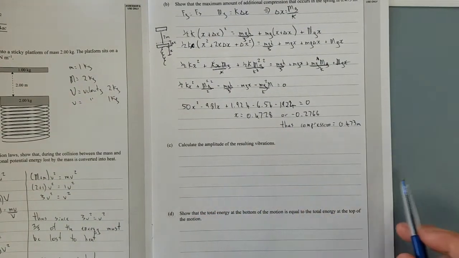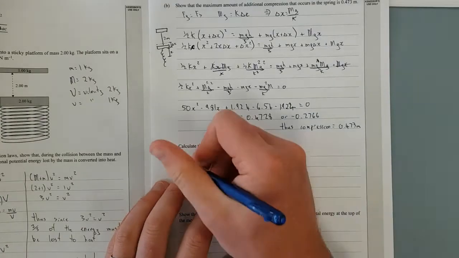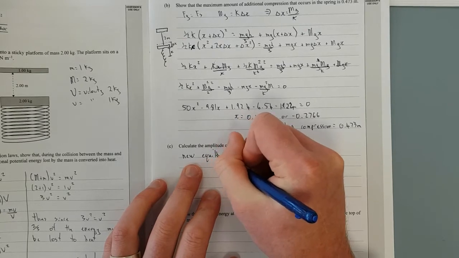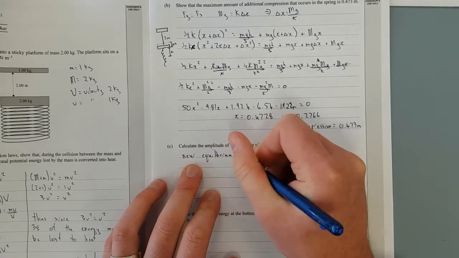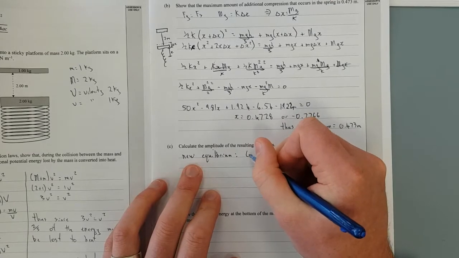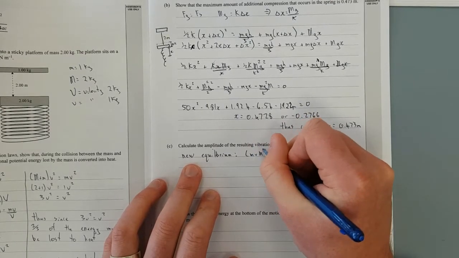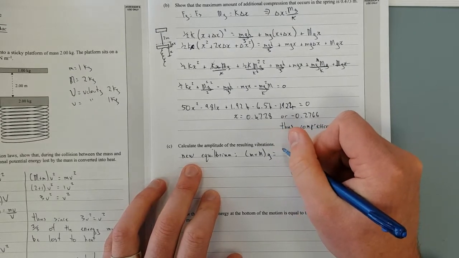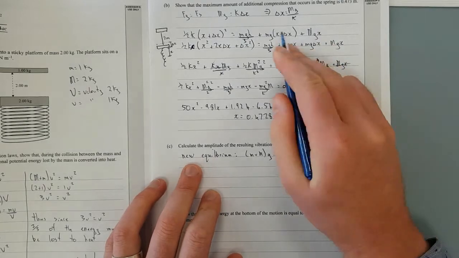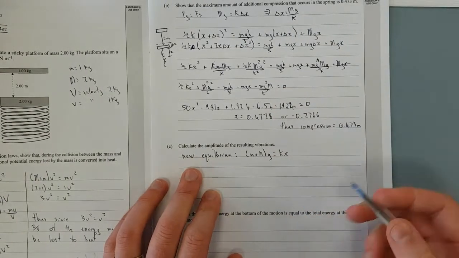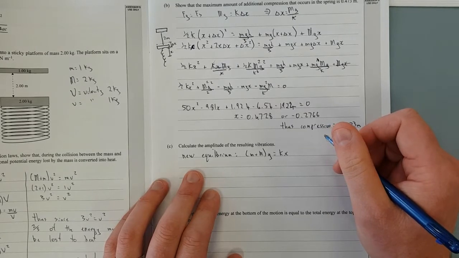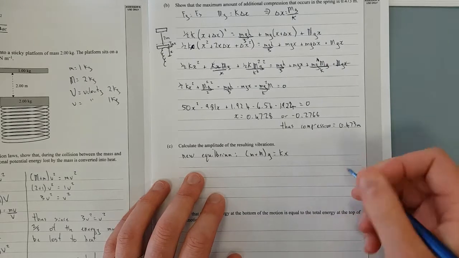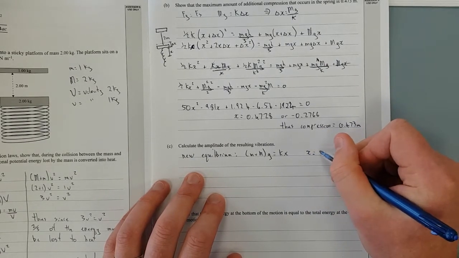Right, calculate the amplitude of the resulting vibration. So we've got a new equilibrium point, which is going to be equal to the little mass plus the big mass times the gravitational constant, 9.8, over k, just the same as above. In other words, if you can solve this, we've got everything here except for x.